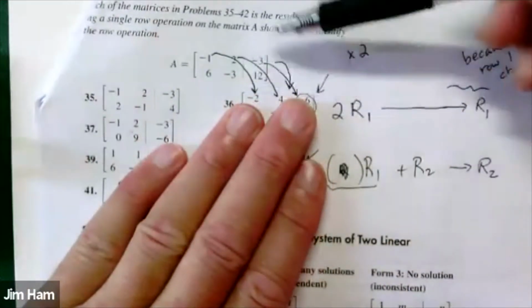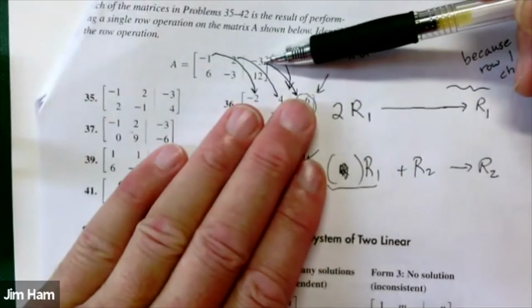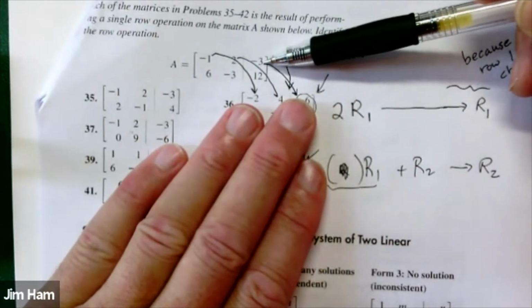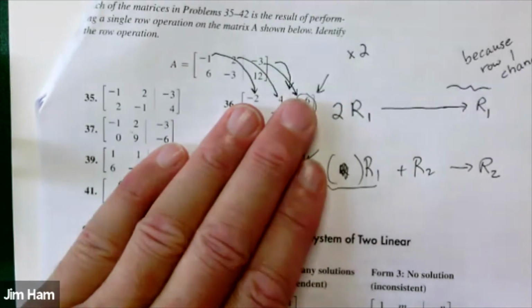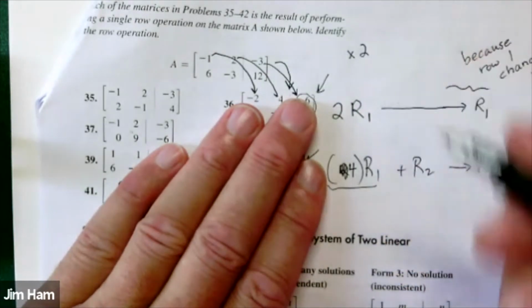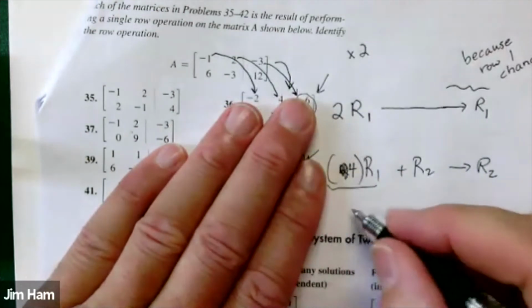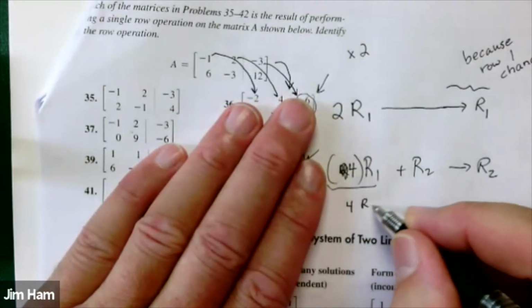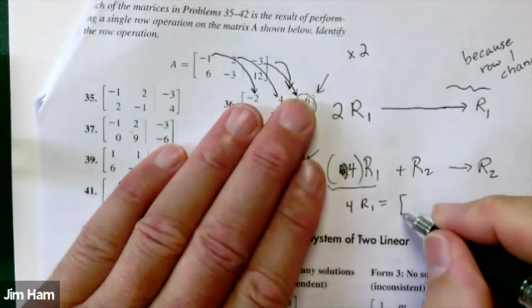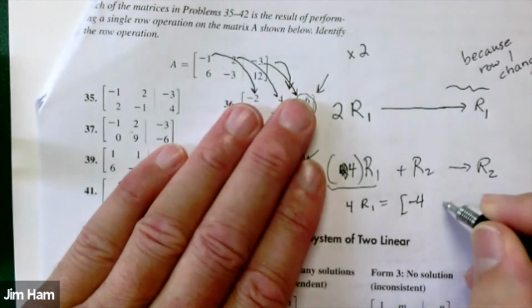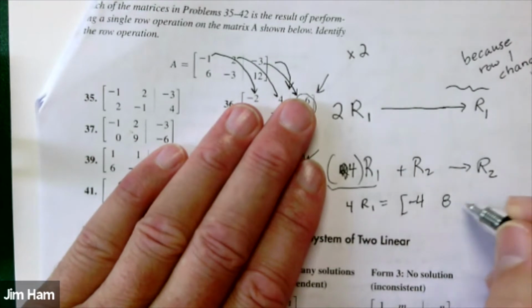Here's our original. What would you need to multiply by, or -3 by, so that if you added it to the 12, you would get 0? Okay, yeah, when I point you to the right one. Yeah, 4. So if you multiply row 1 by 4, then you multiply every one of these coefficients by 4. And you would get -4, 8, and -12.